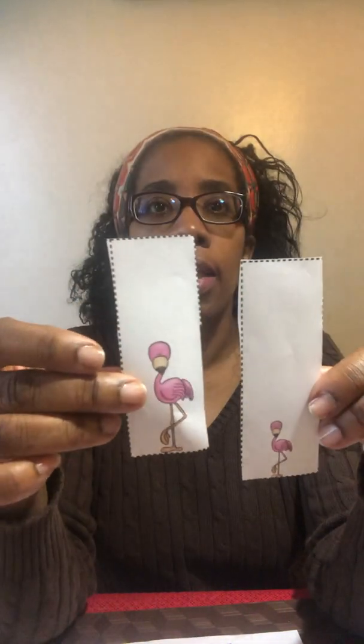This one is taller, so that means I can't put it down first because I'm starting with the shortest. I'm looking for the shorter one. So this is taller, so I'm going to put it down, and I'm going to pick another one. Now, when I'm comparing this one to this, which one is shorter? Is it this one or this one?